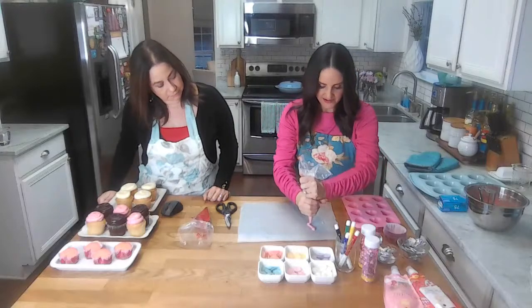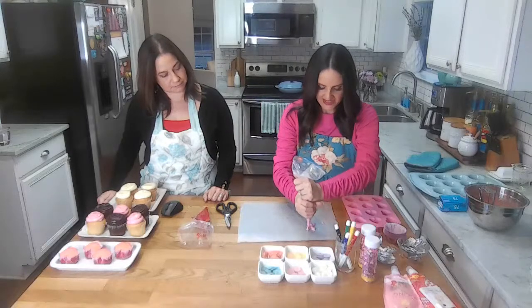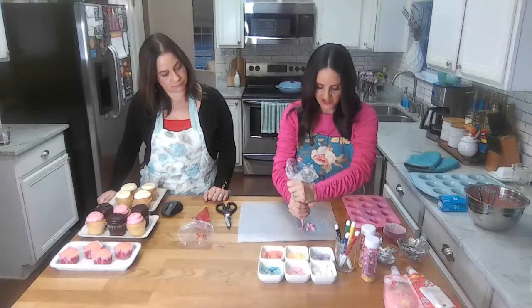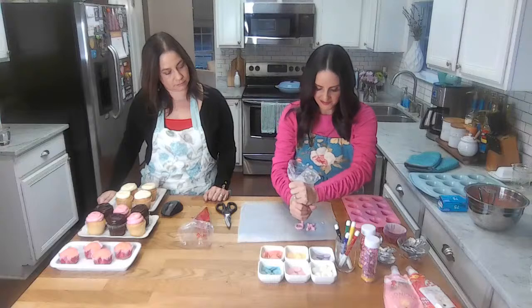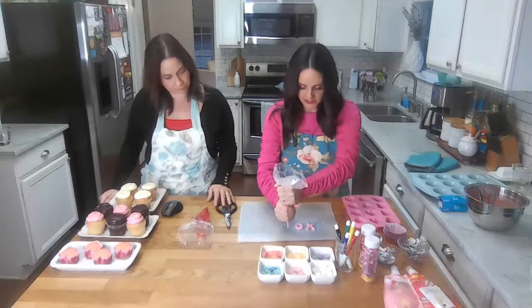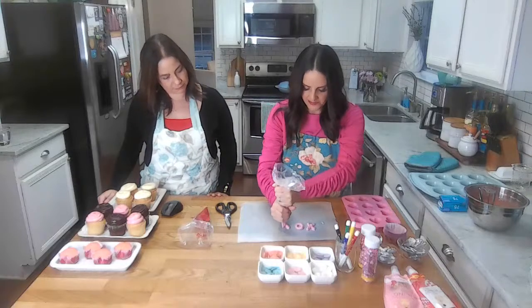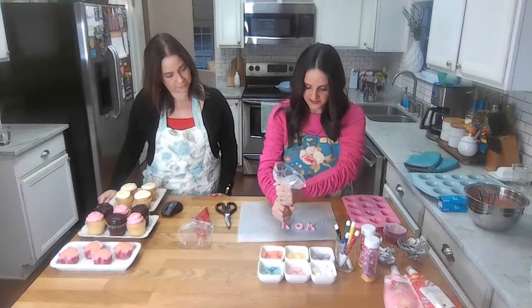Let's see, there we go. So I'm just going to do some X's and O's. And then what we're going to do is we'll put this in the refrigerator and let it chill. They'll actually chill at room temperature as well, but it'll chill a lot faster and harden up in the refrigerator or even in the freezer.